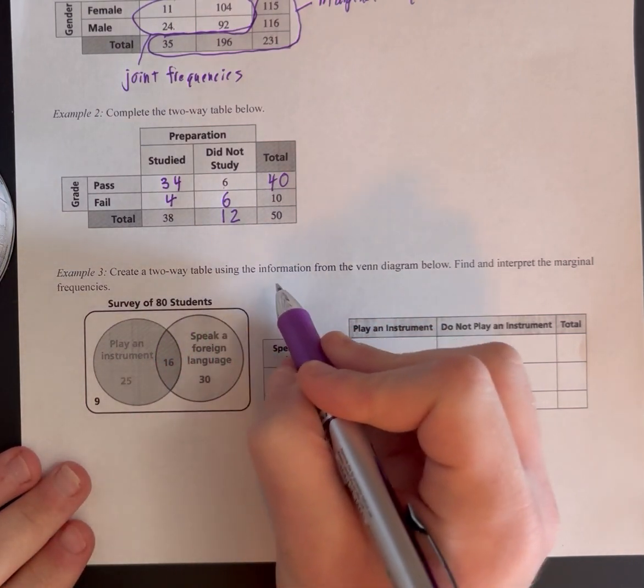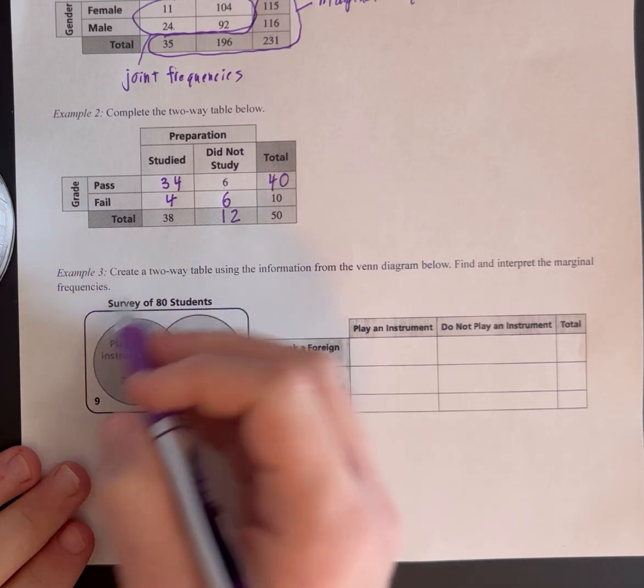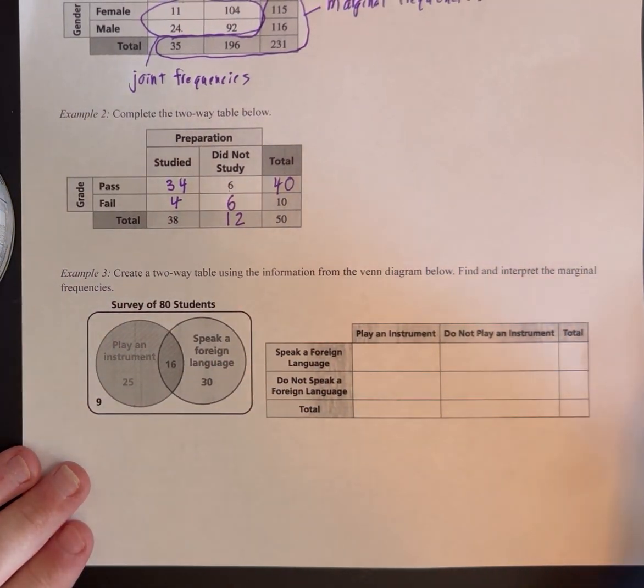So create a two-way table using the information from the Venn diagram below. Sorry, did I say pie charts? I meant to say Venn diagram. I don't know why in my head I get them mixed up sometimes. Find and interpret the marginal frequencies.